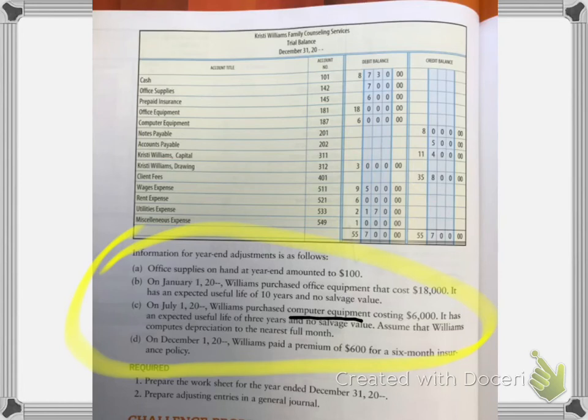Okay, and then the last entry says on December 1st, Williams paid a premium of $600 for 6 months of insurance. So he paid for that on December 1st. We recorded prepaid insurance at $600. That $600 is still sitting on our books. However, now it's December 31st, so we have used up 1 month of that insurance.